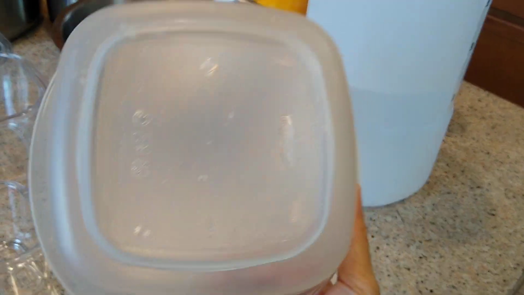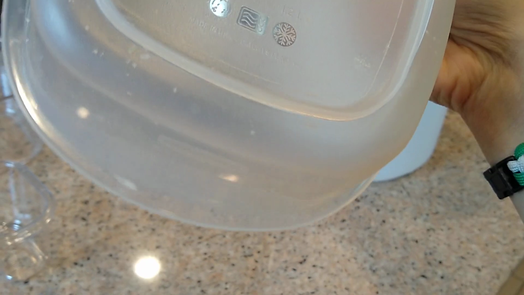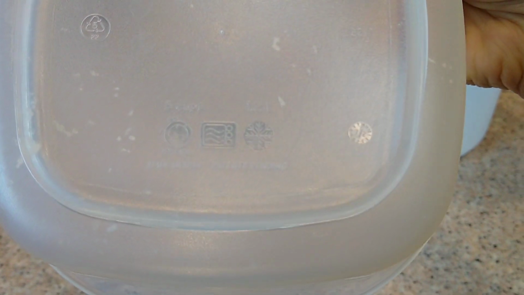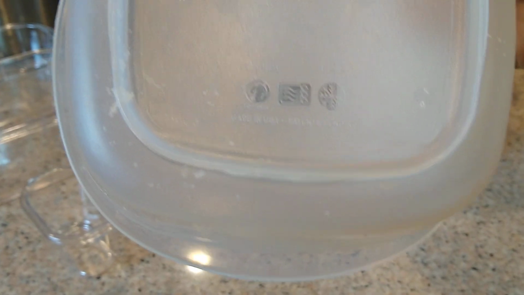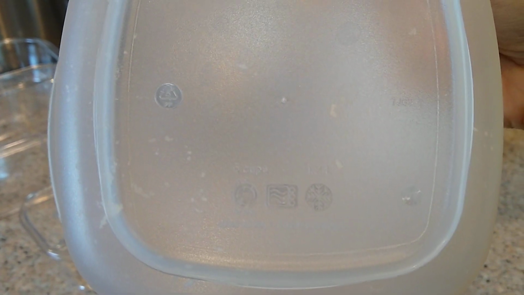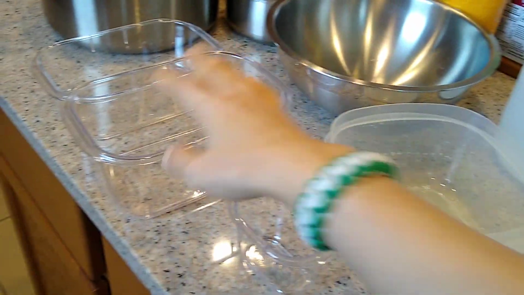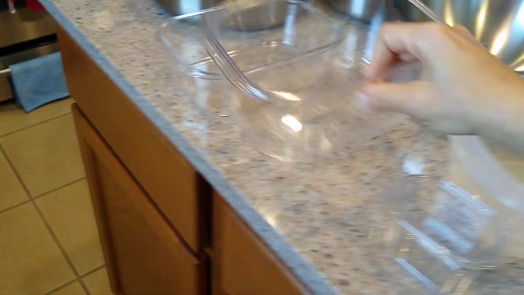This container is kind of hard to read, and it's at the bottom. It's at 1.2 liters or 5 cups. Oh, this is actually more than a quart. This container can hold more than this container right here.